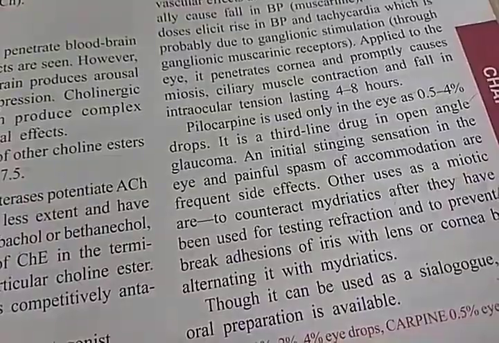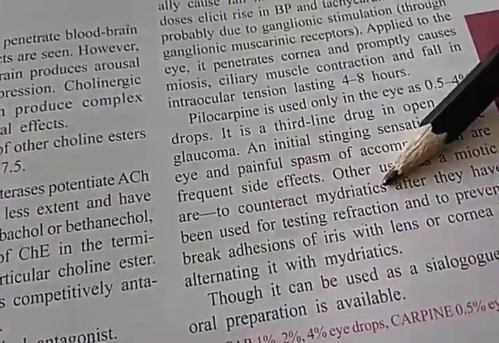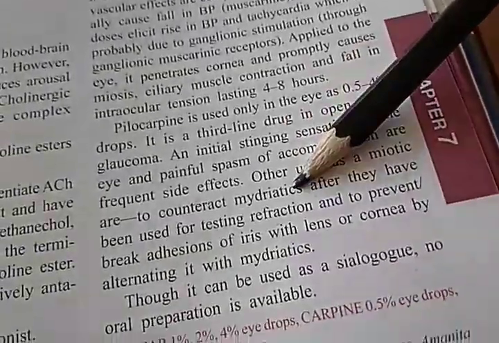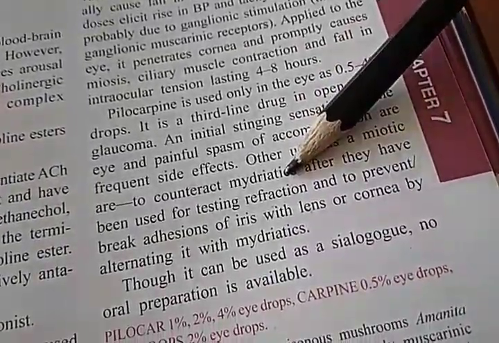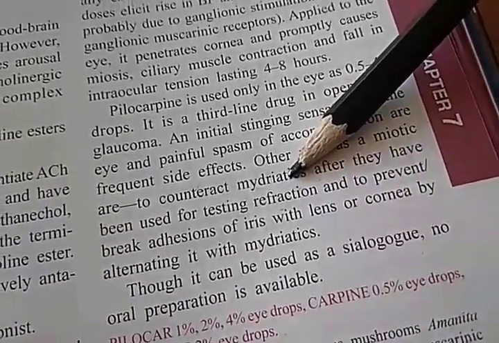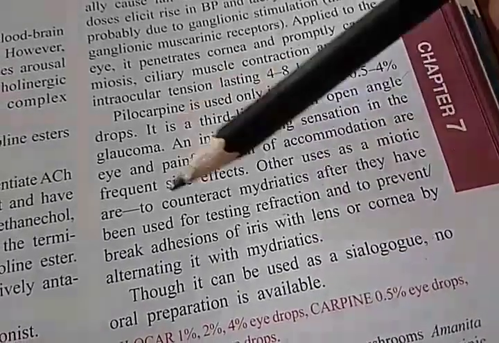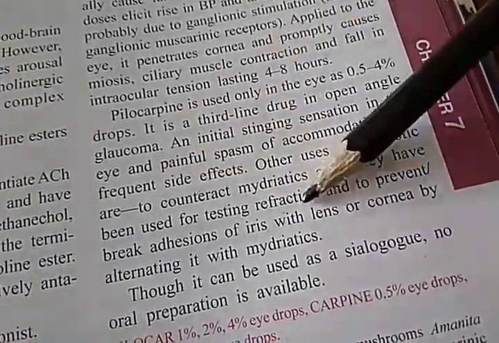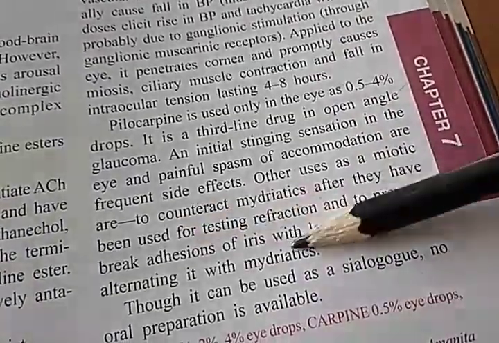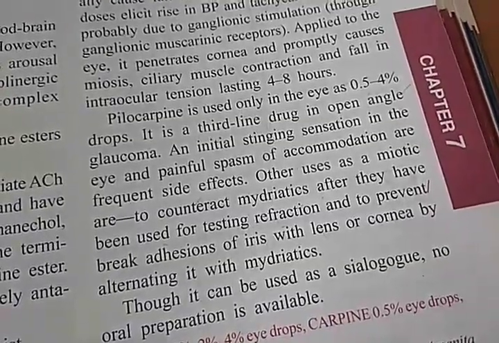Okay. So basically it is used as a miotic, guys, to counteract mydriatic. So when you go to the doctor and they have dilated your pupil, they cannot send you back home like that. You will not be able to even walk home because your eye is so sensitive to the sunlight, right? So you can't even ride or walk. So they'll have to put a miotic before sending you home, right? Or also, if they want to break the adhesion of the iris with the lens or cornea, they can do it with alternating miotic and mydriatic.